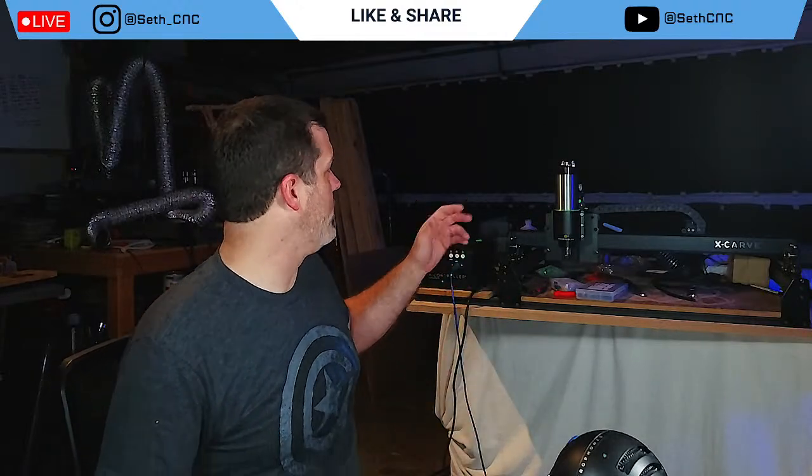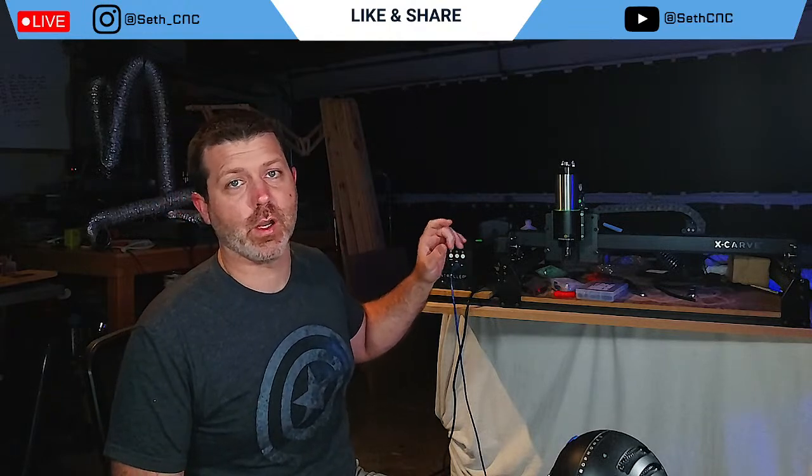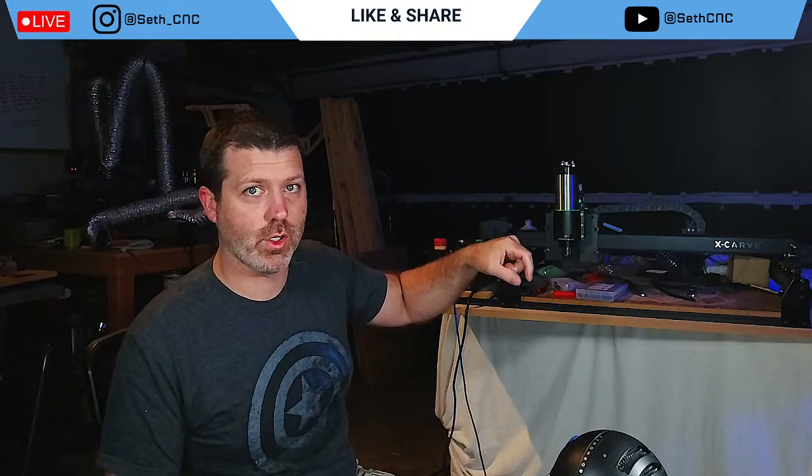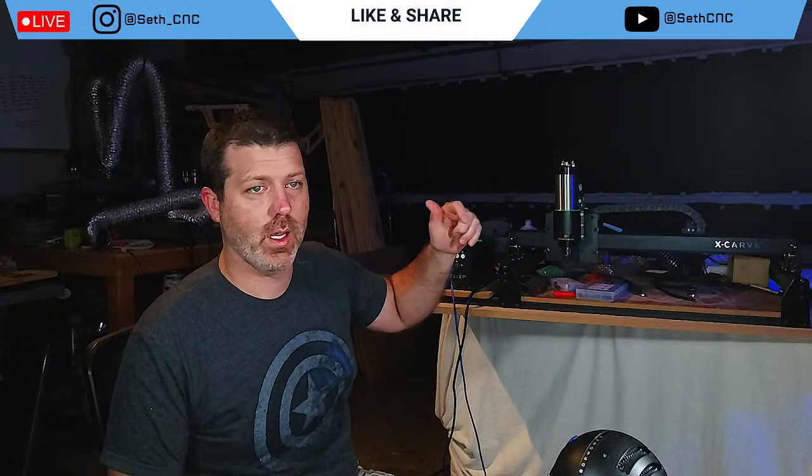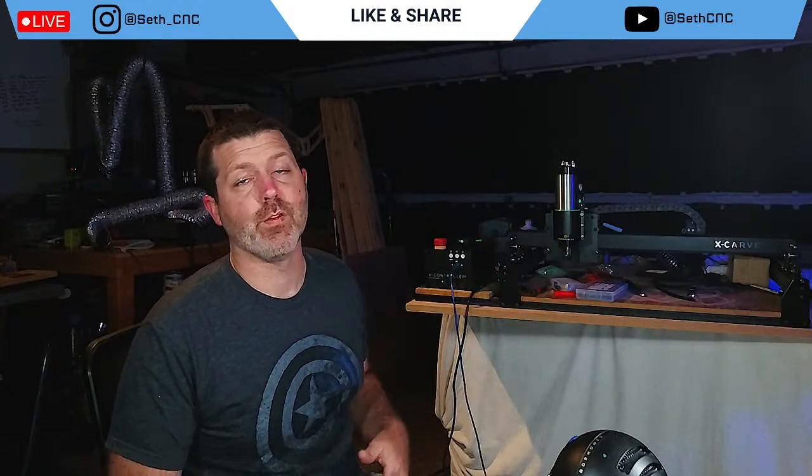You can use the manual controls on the front of that controller if you want to push the start button, turn up the RPM to the right RPM that you want to use, and then make sure you hit stop when it's done.